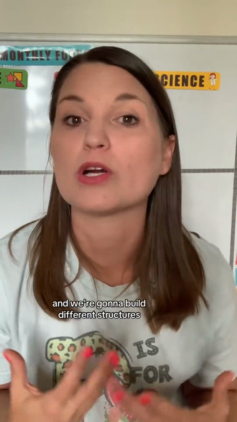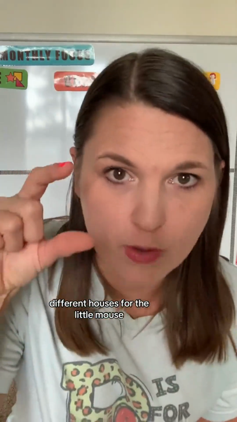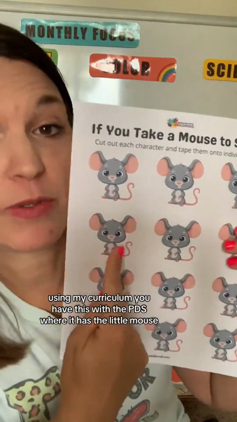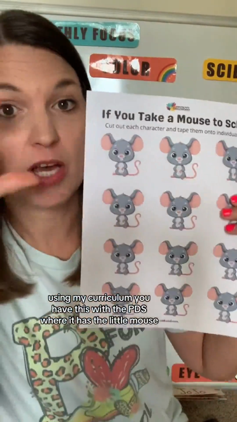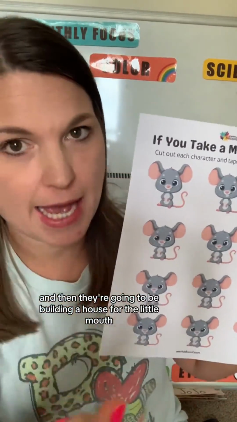So when we go into the block center, we're going to use our hands and build different structures, different houses for the little mouse. Using my curriculum, you have this with the PDFs where it has the little mouse. You cut that out, you add it to a block, and then they're going to be building a house for the little mouse.